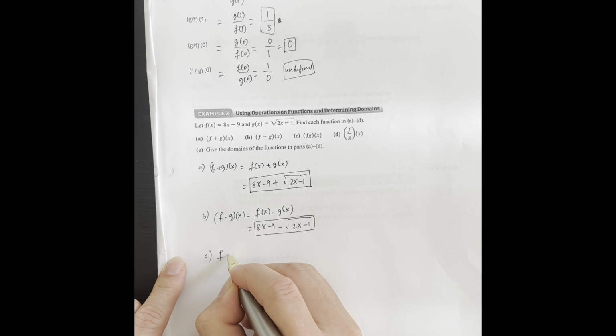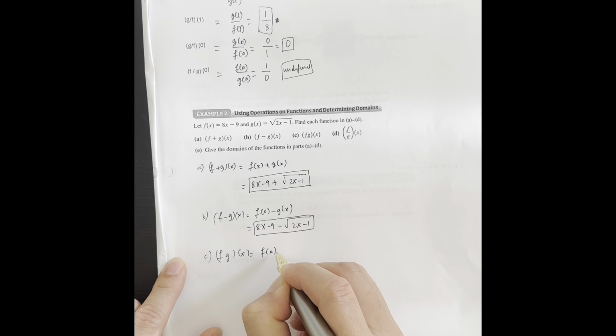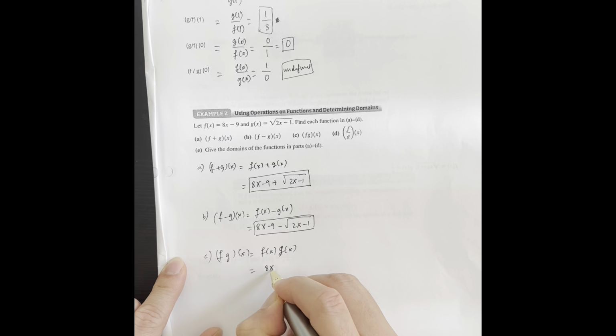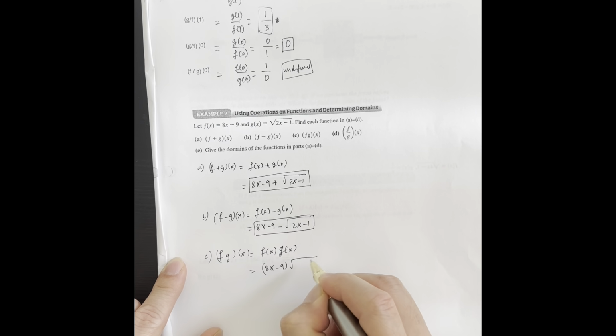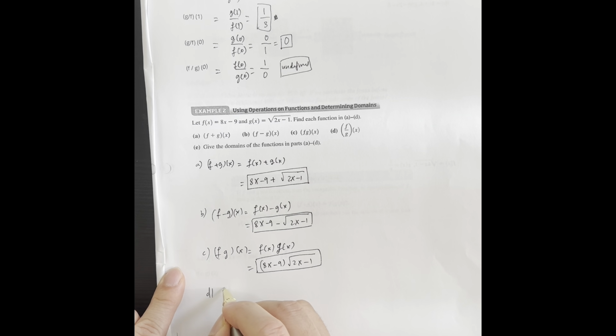C, f g of x, f of x times g of x. So that's 8x minus 9 times square root of 2x minus 1. And d, f over g of x, that's f of x divided by g of x.